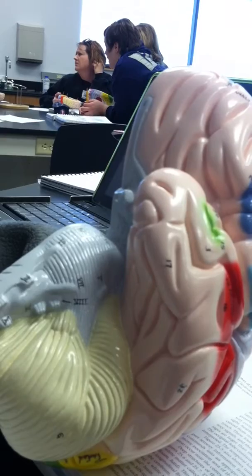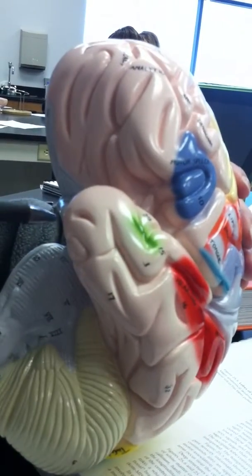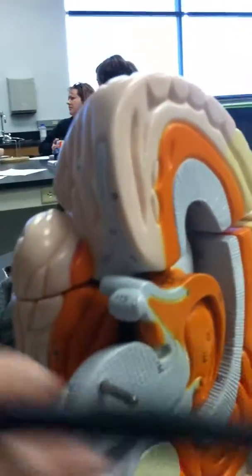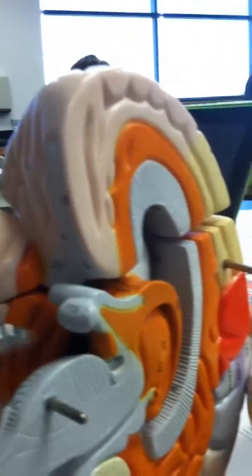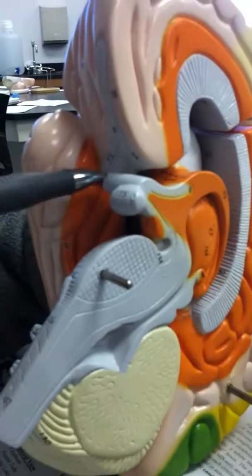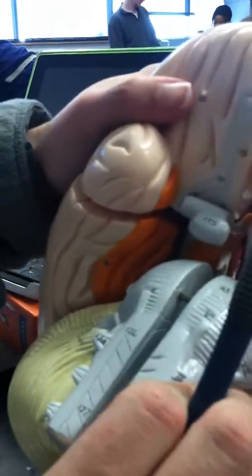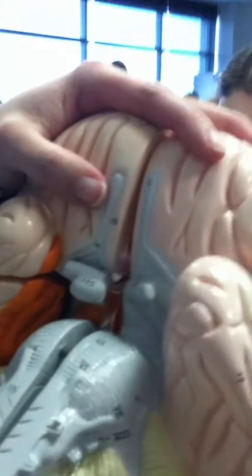Your infundibulum would be a little tiny thing that would come out of here, underneath your pituitary gland. If we look at this one, you can kind of see where the infundibulum would be. This is your pituitary gland. Remember that this is your optic nerve, and where the two optic nerves cross is your optic chiasm. This is your chiasm. And we got everything else.